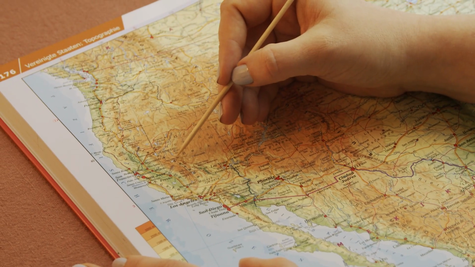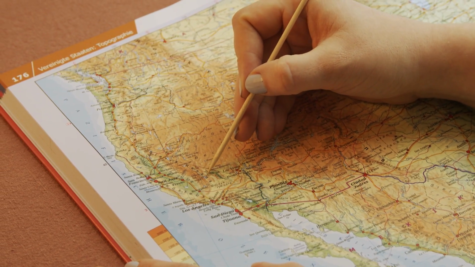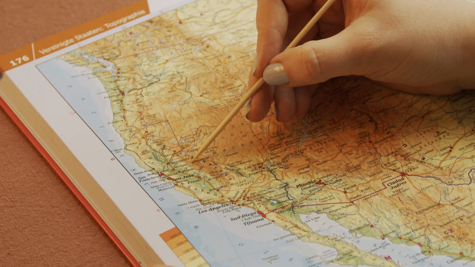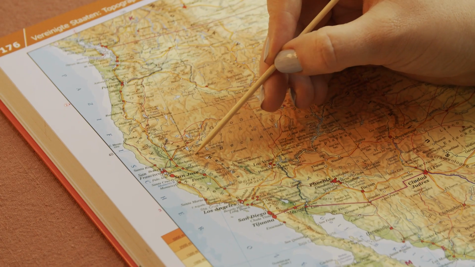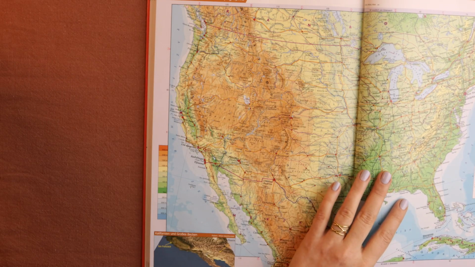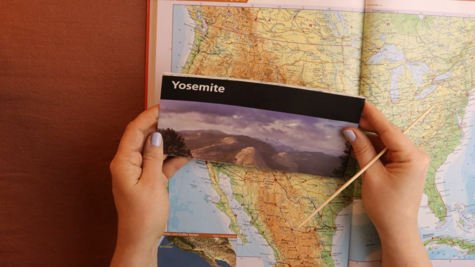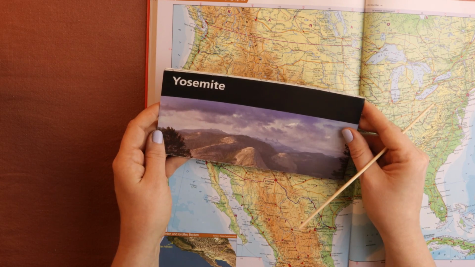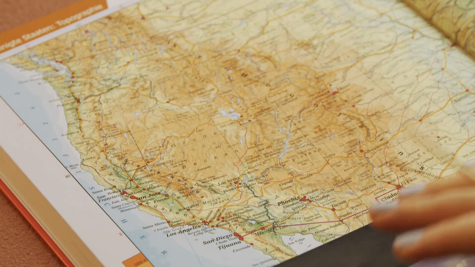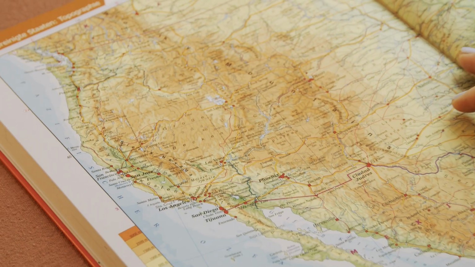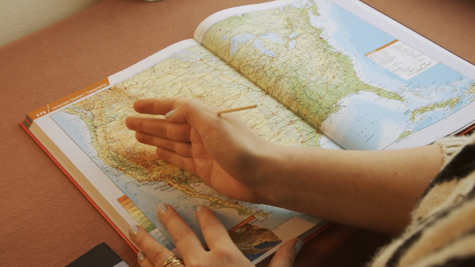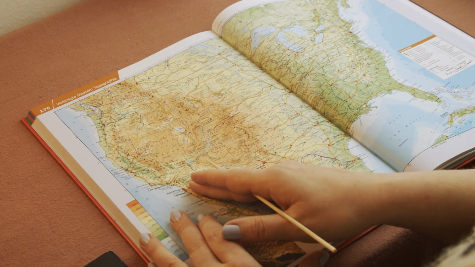One thing I always find quite fascinating is that Death Valley is not too far away, and I can't think of a place more bristling with life than something like Yosemite National Park. So, a bit of a contrast there. But yeah, we are all the way in the west in California today.